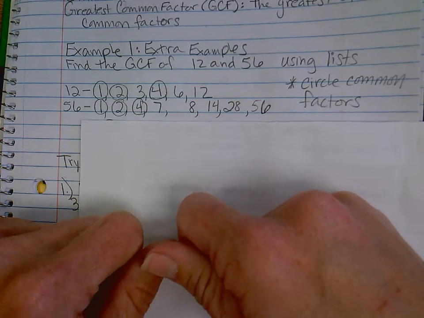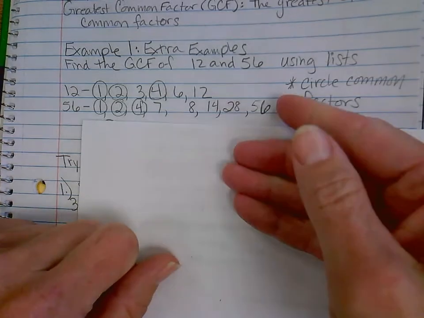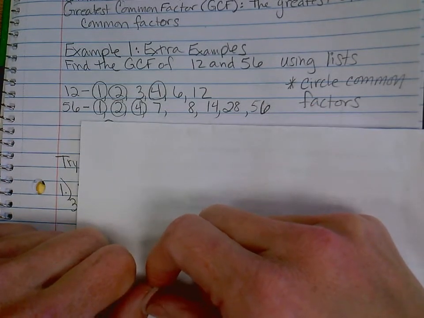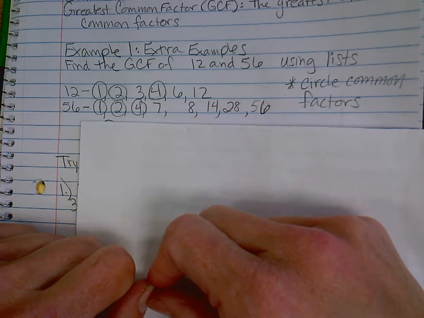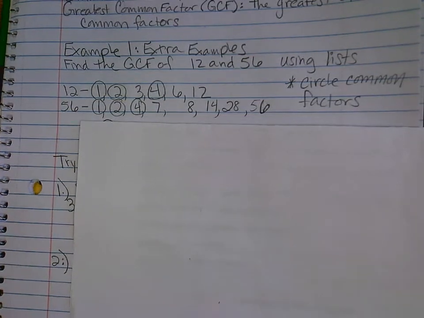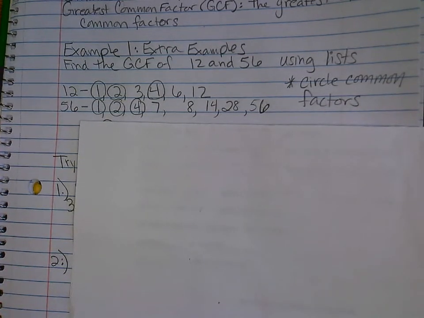If you're good with multiplication facts, this will come easy. If you are not, then use a calculator. Use a calculator? Yes, please use a calculator. Miss Smith, how do I use a calculator to find the greatest common factor of things? I will show you.